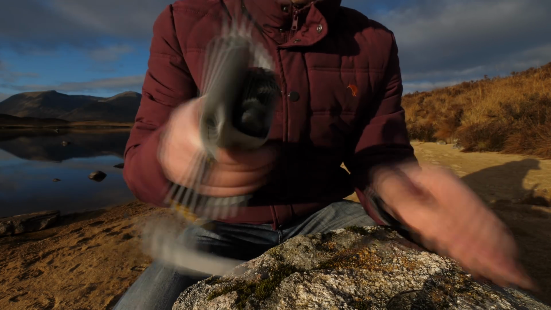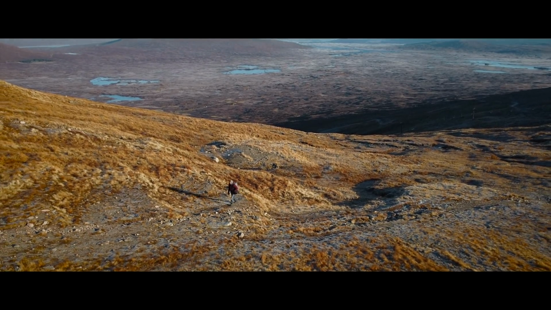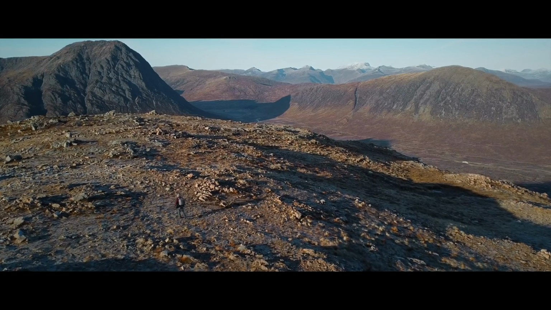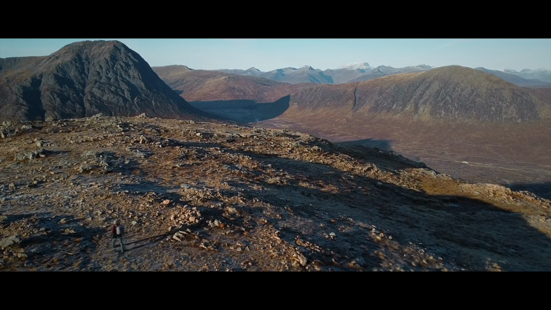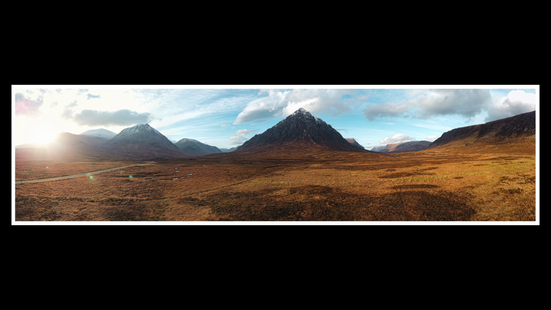Despite DJI's best attempts to restrict the functionality of this 249-gram toy drone, as keen followers of this channel, you know that it is capable of some fantastic things, and we are big fans. We've already shown you how to create some stunning cinematic video footage. We've shown you how to take HDR photos with this drone, and in this video we're going to talk about creating some fantastic panoramic photos. It is, after all, what you do with it that counts.